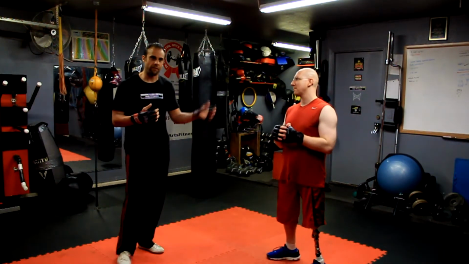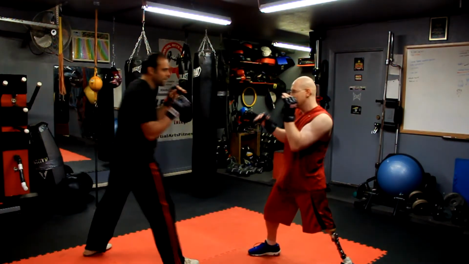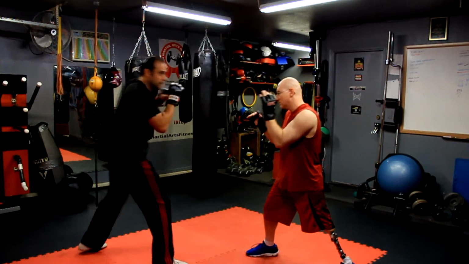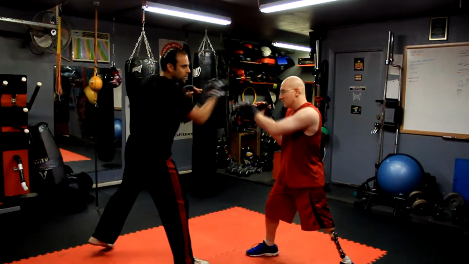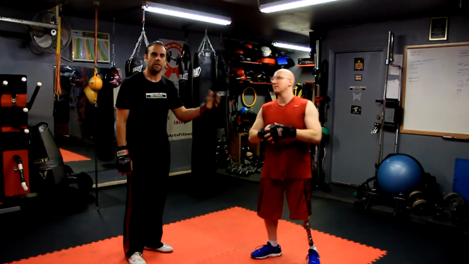On the other hand, if he uses more blocks and parries, and he starts blocking my punches, and I'm using straight punches only, for example, like this, that's going to play a role in how I use fakes and feints, and in how much he reaches out.